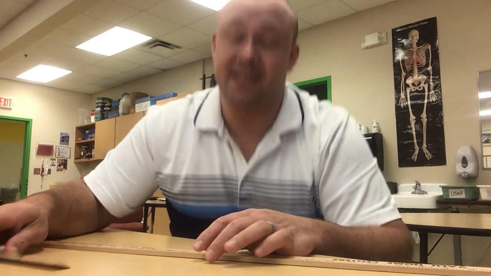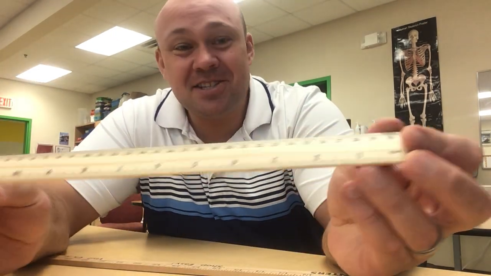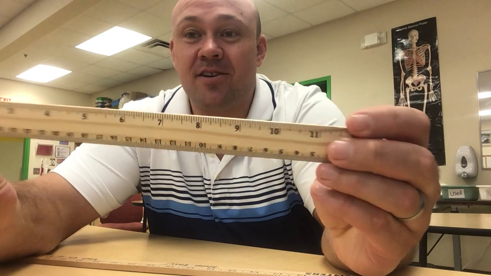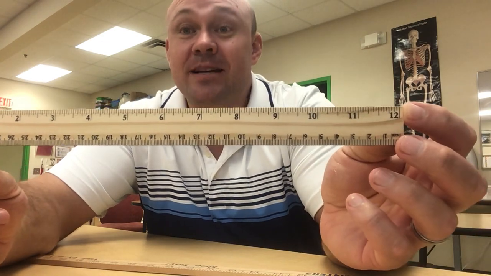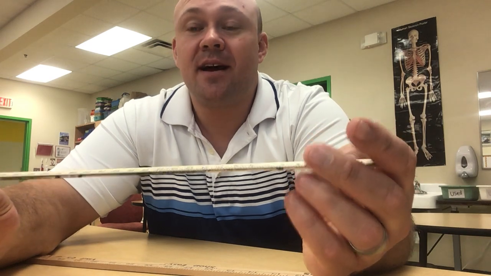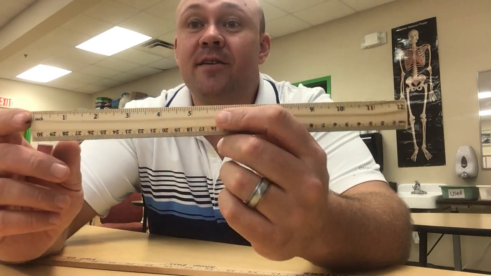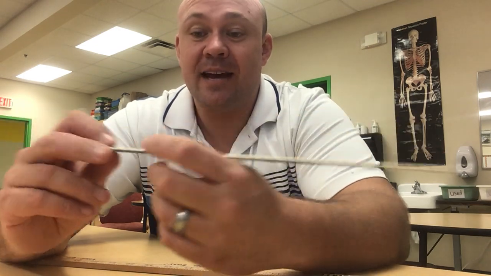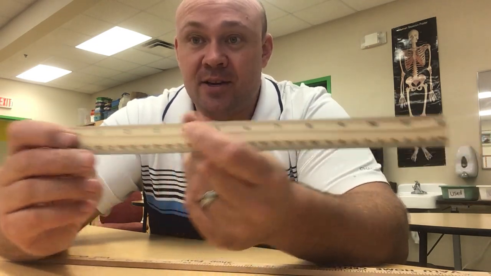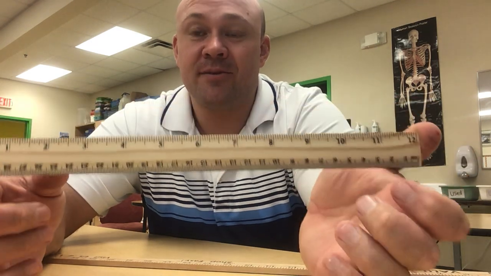So those are the two, I guess I skipped the one. Those are the two big units. And I forgot to mention that when we have what's called 12 inches, we call that a foot. I apologize, I skipped over that. So this ruler here is 1 foot long. So we have 1 inch. We then have 1 foot, and there are 12 inches in 1 foot.